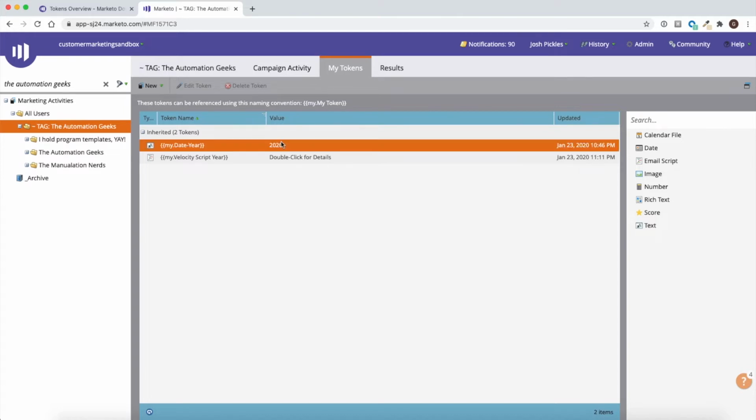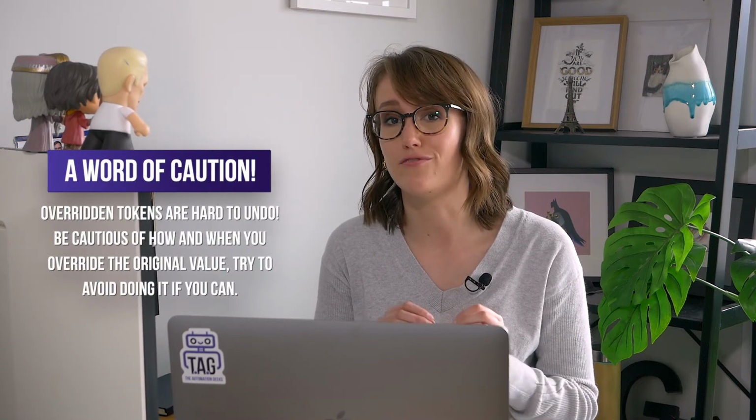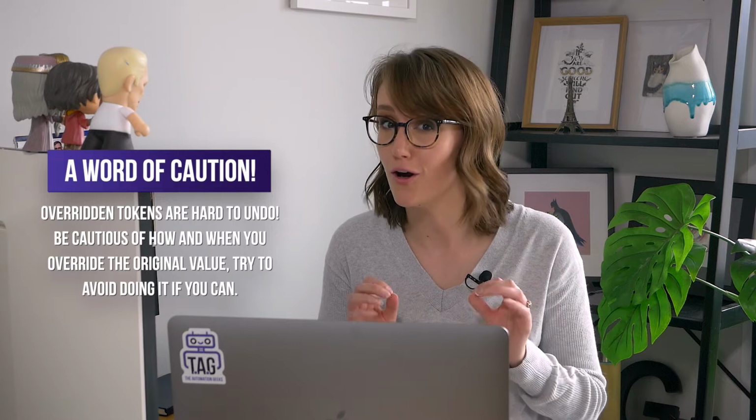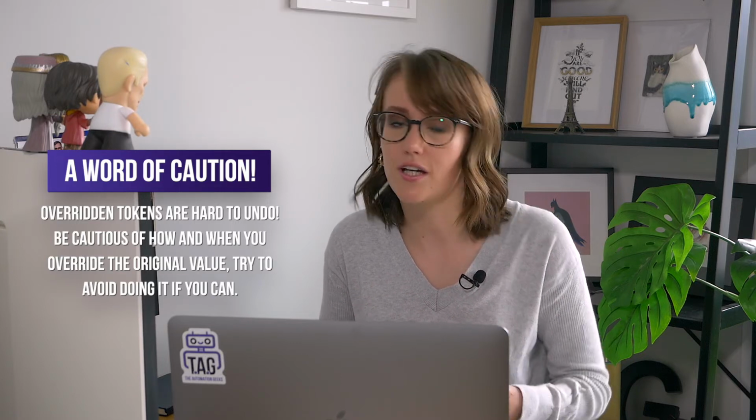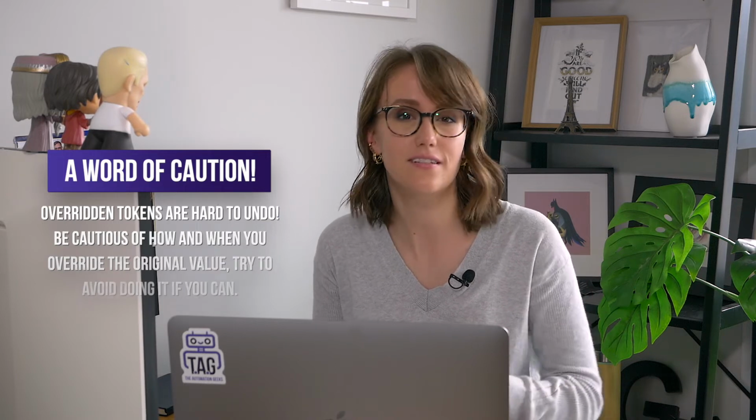What you can also do here is overwrite these if you want to, but you want to be careful about how and when you use the overwrite functionality. An overridden token can be very hard to override, which can kind of defeat the purpose of using tokens sometimes. If you override them in lots of places, anytime you want to update it, you then have to go and update it in all of those individual areas where it's been overridden.